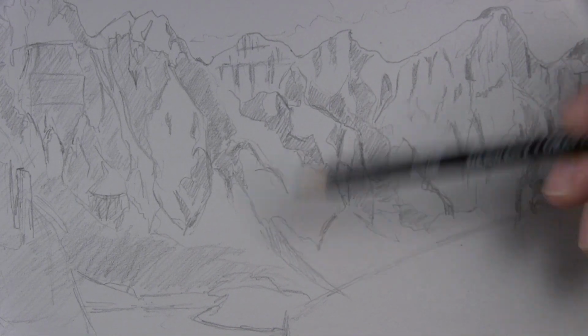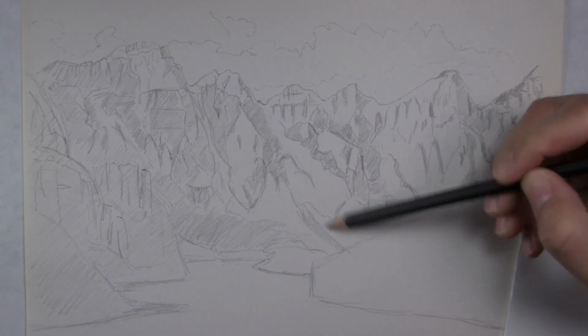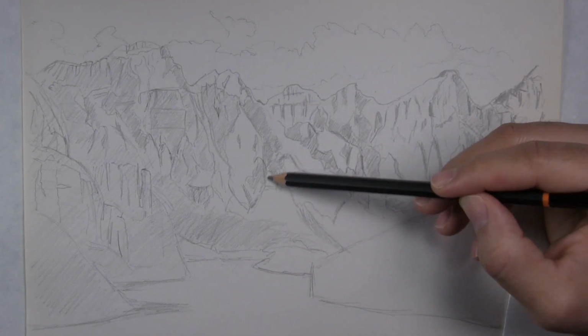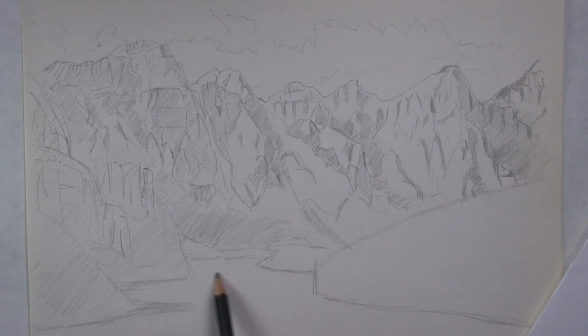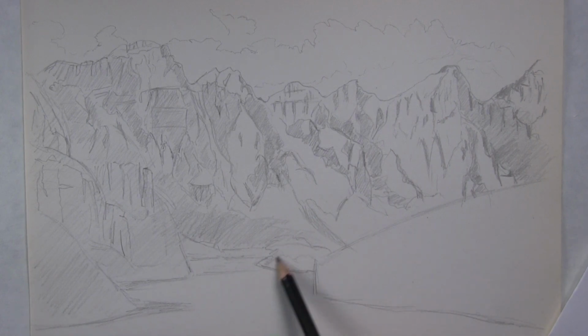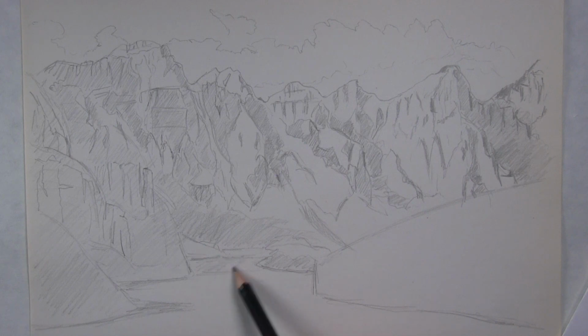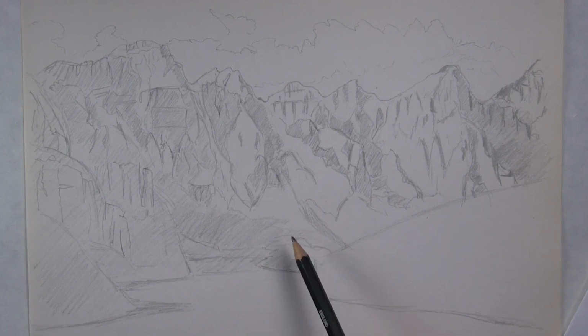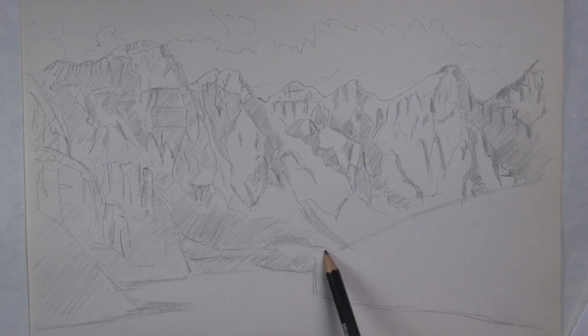Now let's do a little more work to the base of the mountains and the trees. There will be a thin section of trees at this area around the base. Let's put some shading here under where we shaded earlier. All of the shoreline area should be in the shadow of the tall mountain peaks of the left.